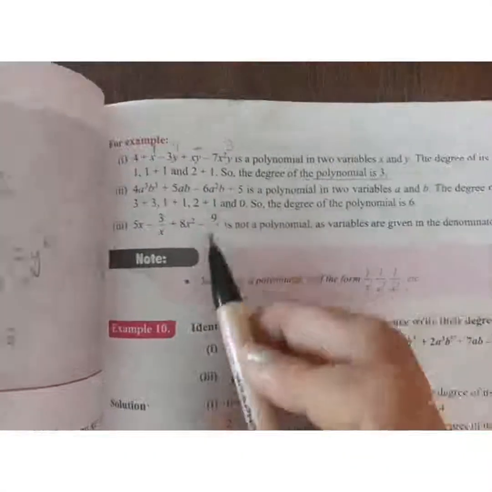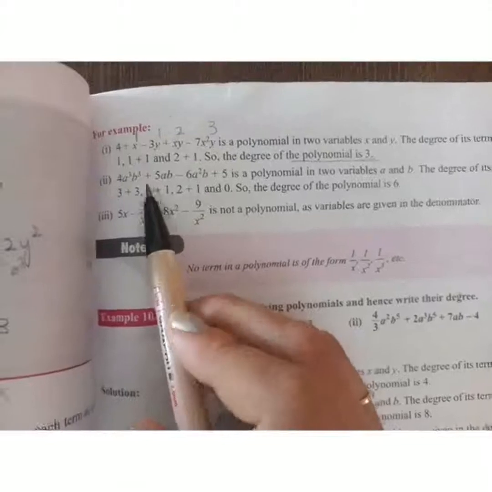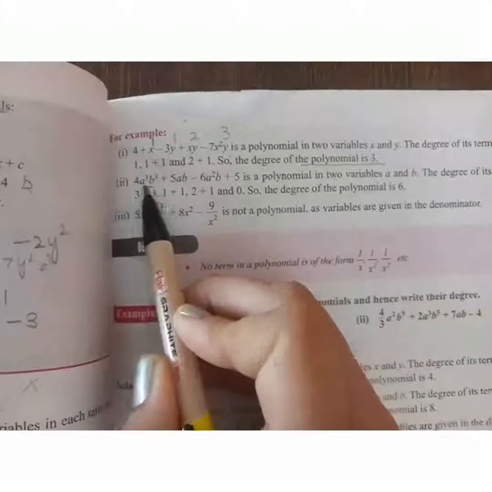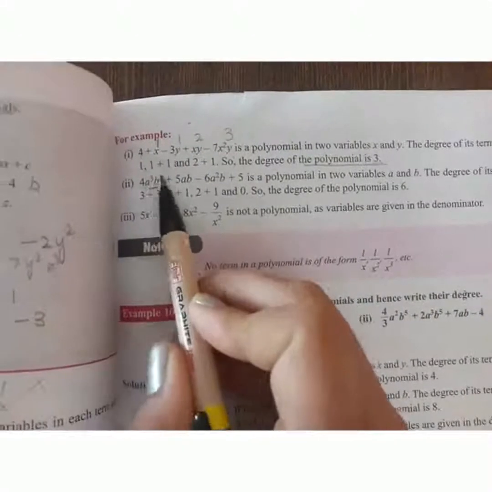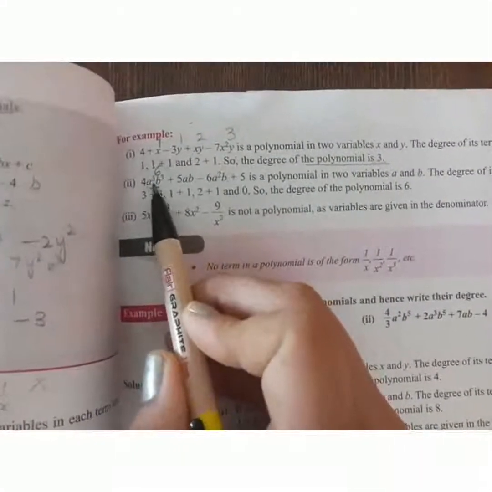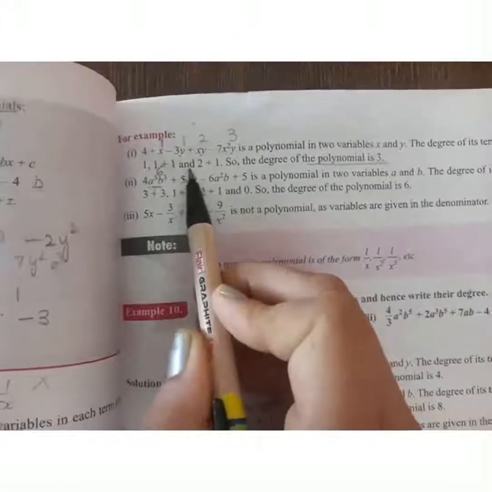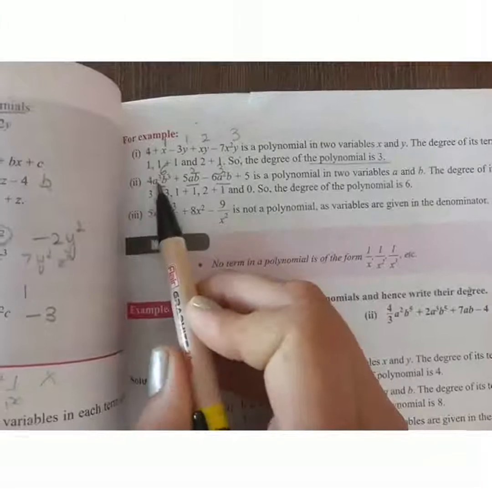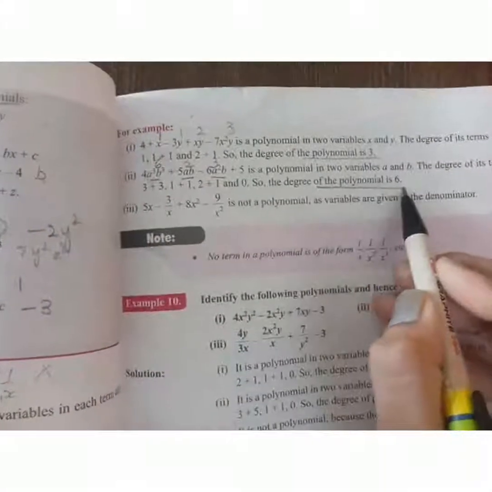degree of the polynomial. In the next case, 3a b: a power 3 and b power 3, in this total 6 powers are used. In the second term, 2 powers are used. In the third term, there are 3 powers, so the highest is 6, so in this case the degree will be 6.